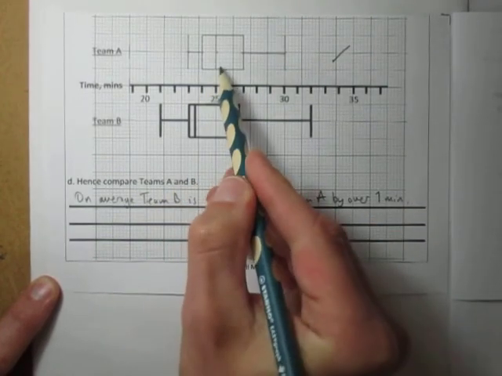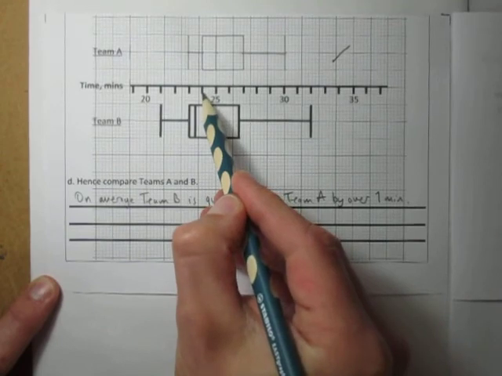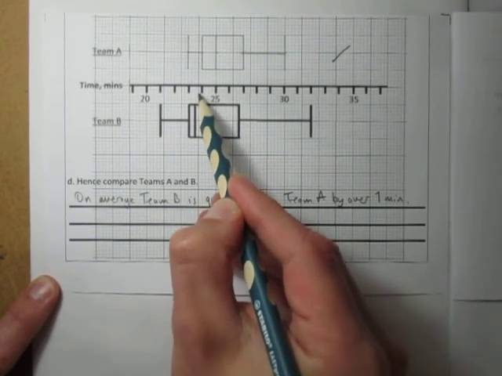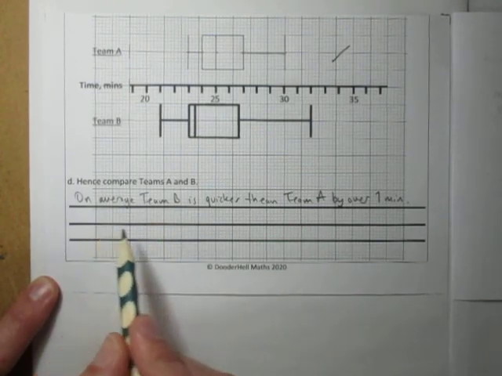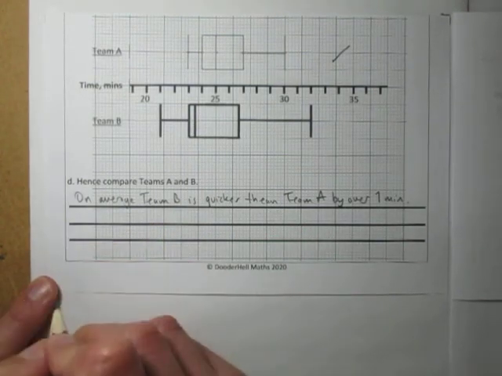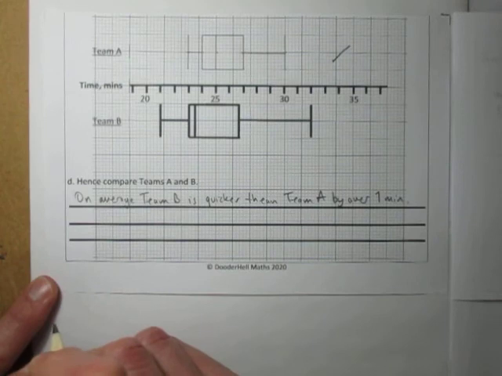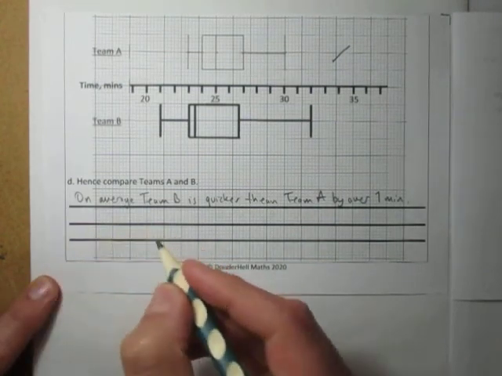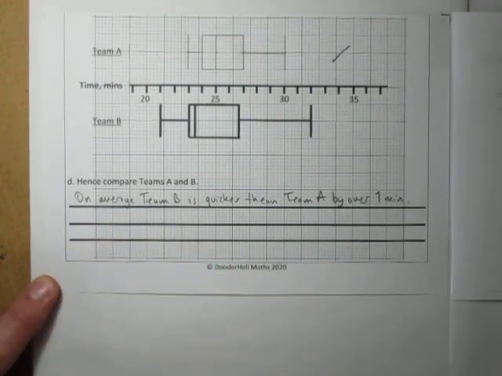Okay, so looking at the medians, that's 25. This one here is about 23.5 maybe. Certainly less than 24. So we can say that on average, team B is quicker than team A by over 1 minute. However, we also need a measure of spread.